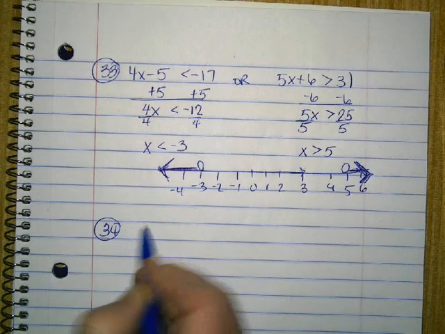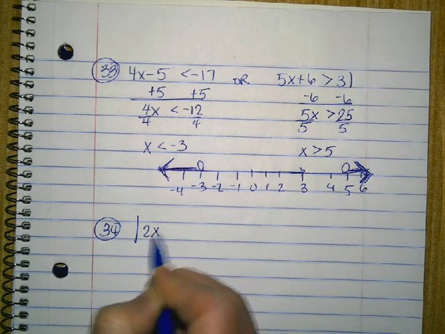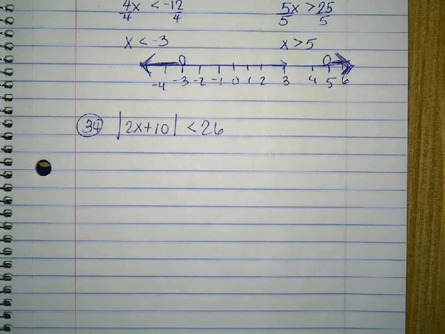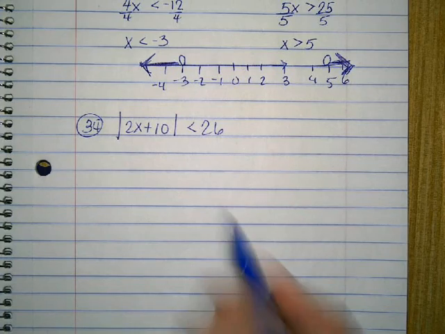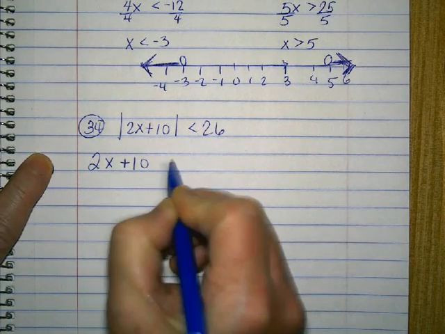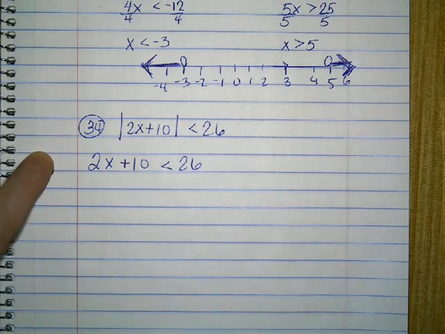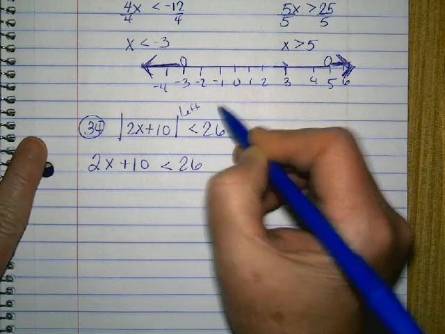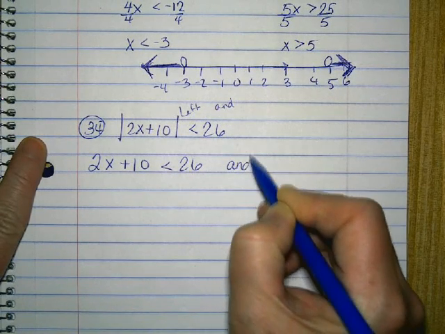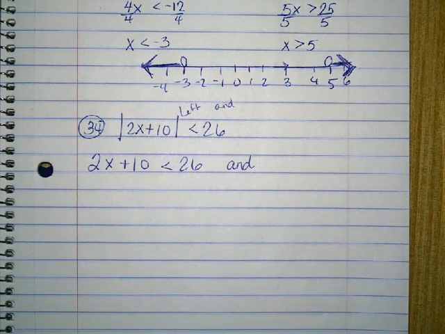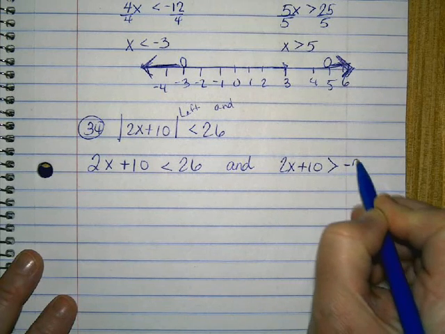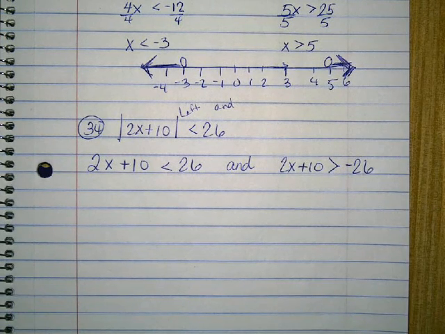34. Absolute value of 2x plus 10 is less than 26. What do we do here? You make 2 problems. The first one's identical to that problem, except you remove absolute value bars. The arrow points to the left, so you use the word and. And your second equation is 2x plus 10, change the direction and change the number to a negative. Now you're ready to solve.